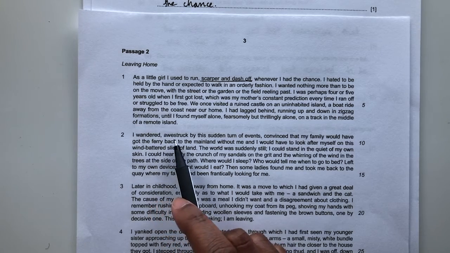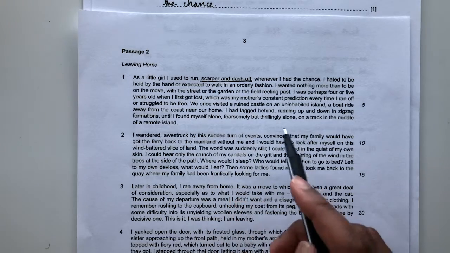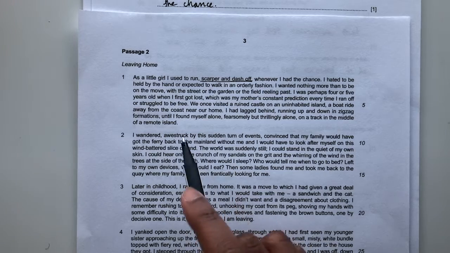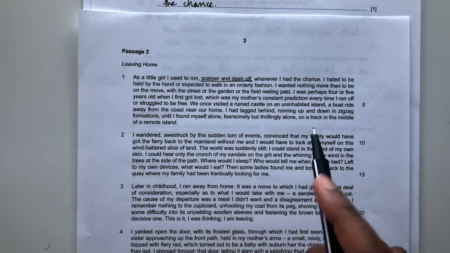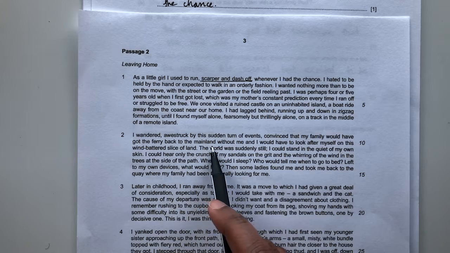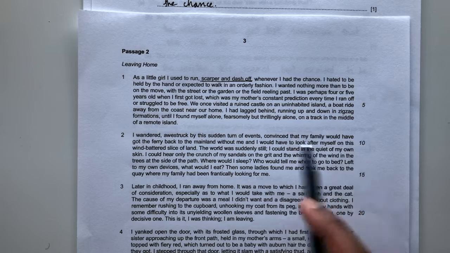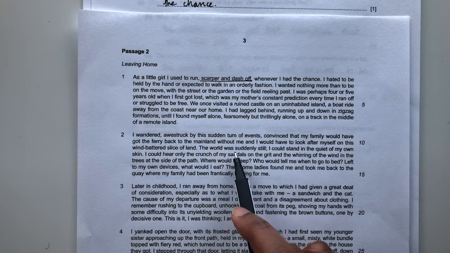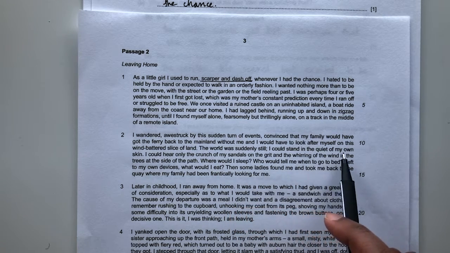I wandered, awestruck by this sudden turn of events. So now we remember that the writer is alone right now on the island, right? I wandered, awestruck by this sudden turn of events, convinced that my family would have got the ferry back to the mainland without me, and I would have to look after myself on this wind-battered slice of land. The world was suddenly still. I could stand in the quiet of my own skin.